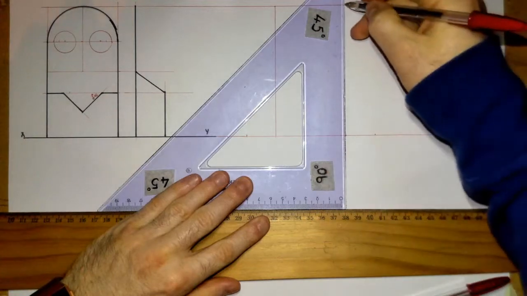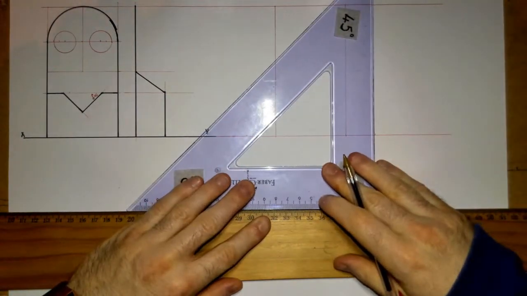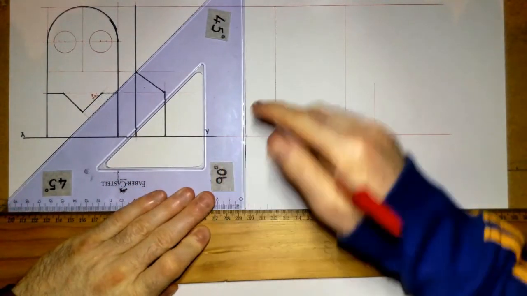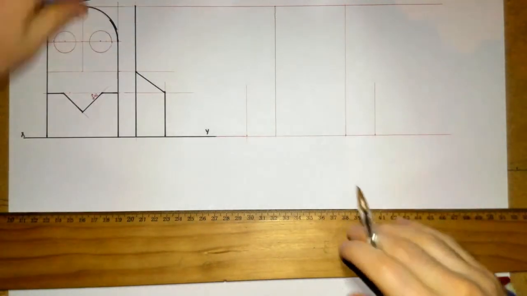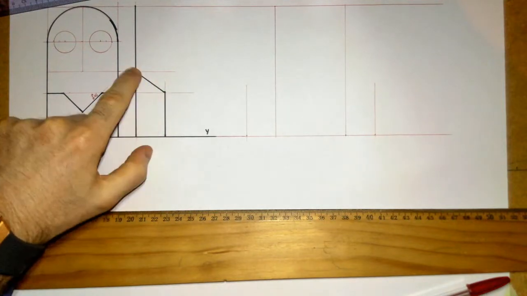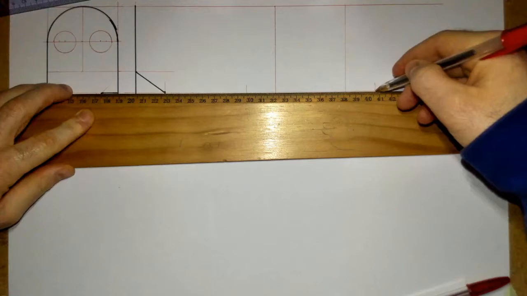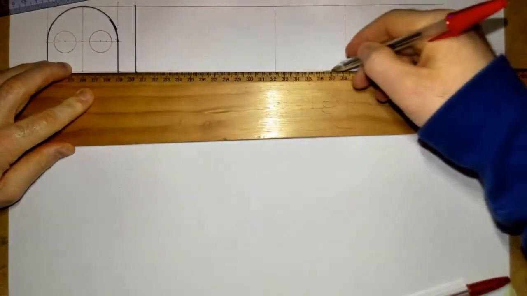Project this line all the way up. Construction line to start off with. This one needs to come up a certain height. And then, using this point here and this height, I'm going to join these up. So this one all the way across to there, and this one to there.